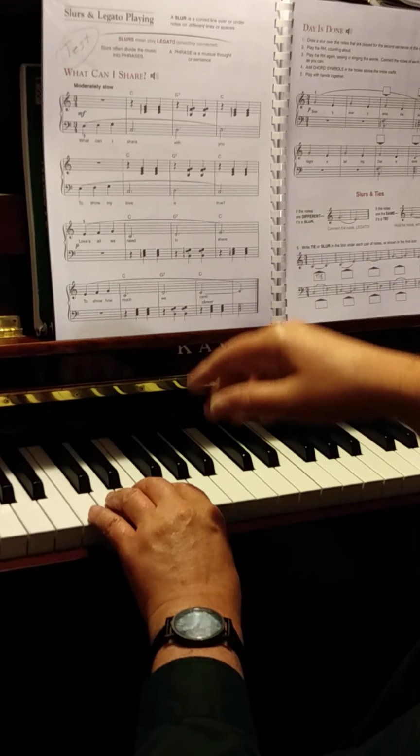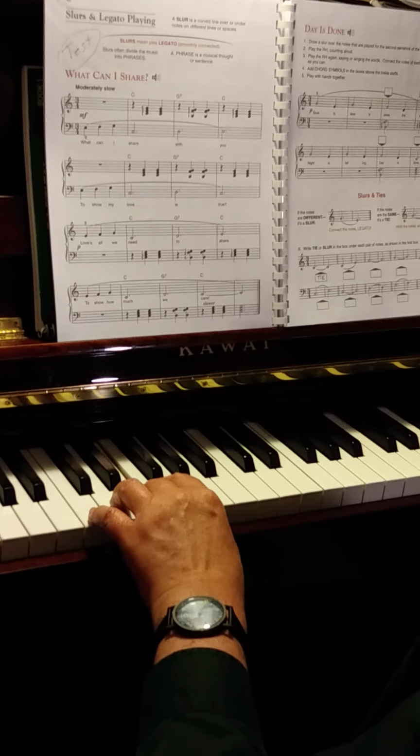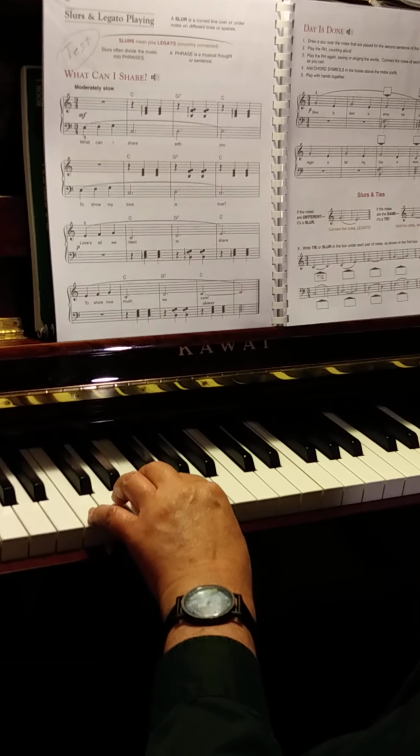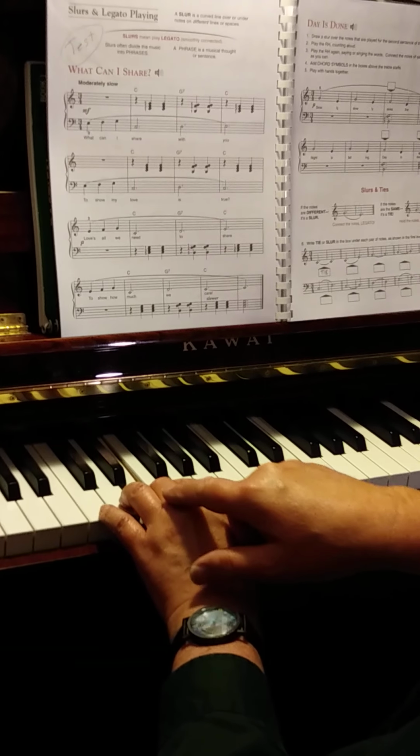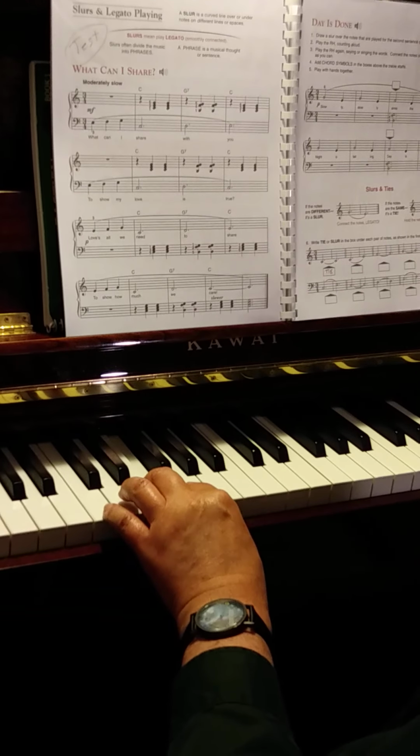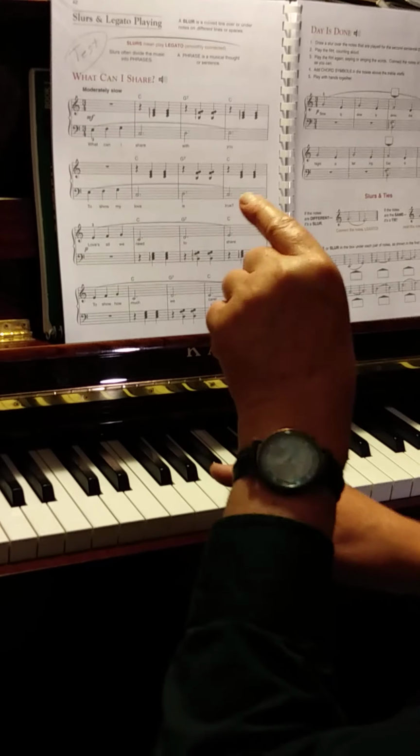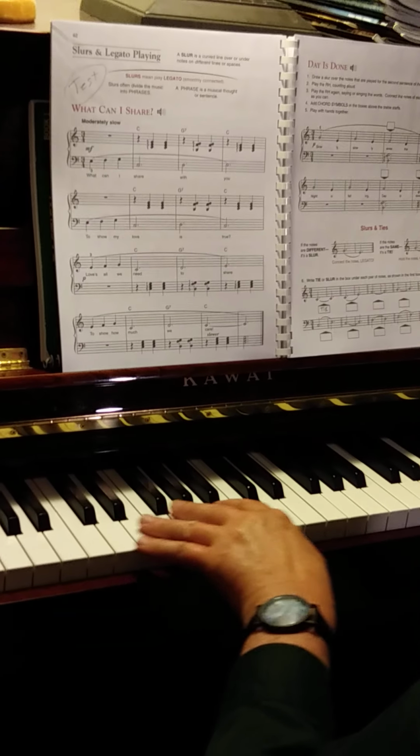So there's no space between the notes. I don't play one note, lift up, play the next note, lift up, the next note, lift up. As soon as I go to the next note, I move my fingers at the same time, up and down, switching notes. So it's nice and smooth.